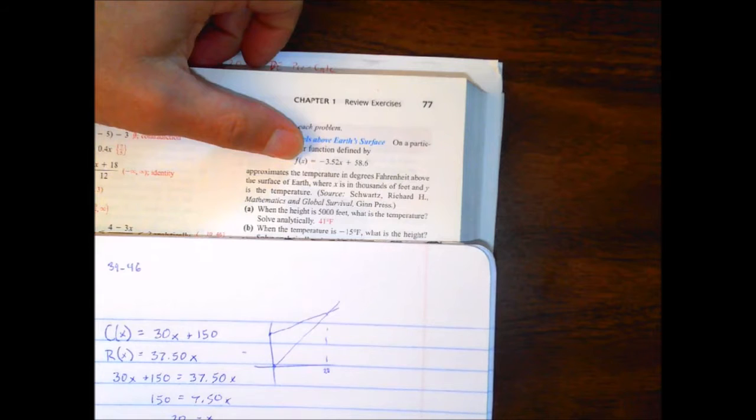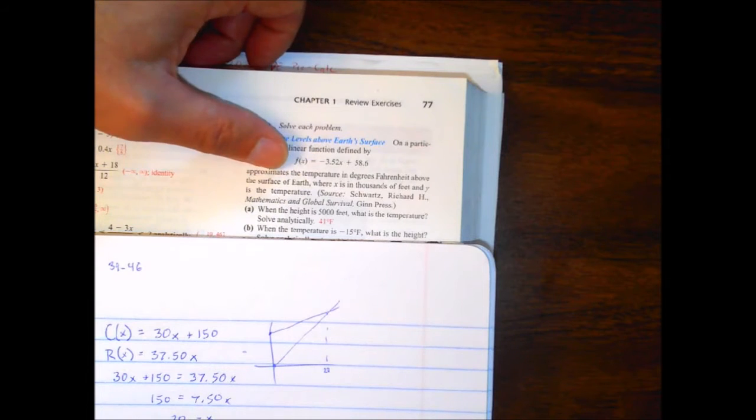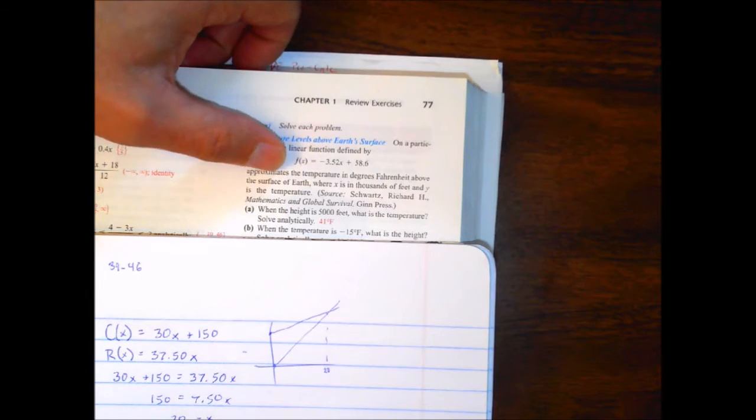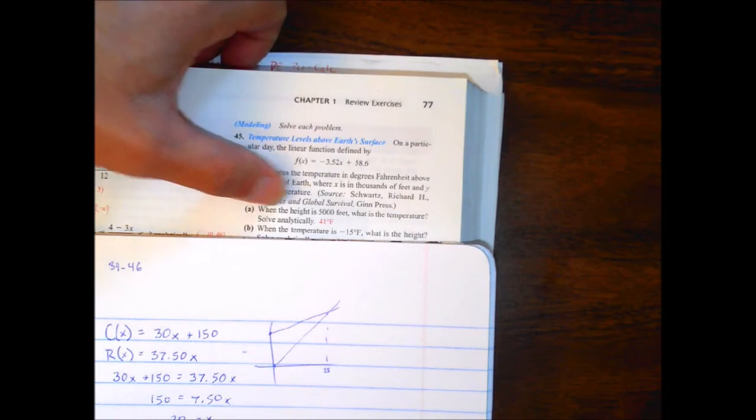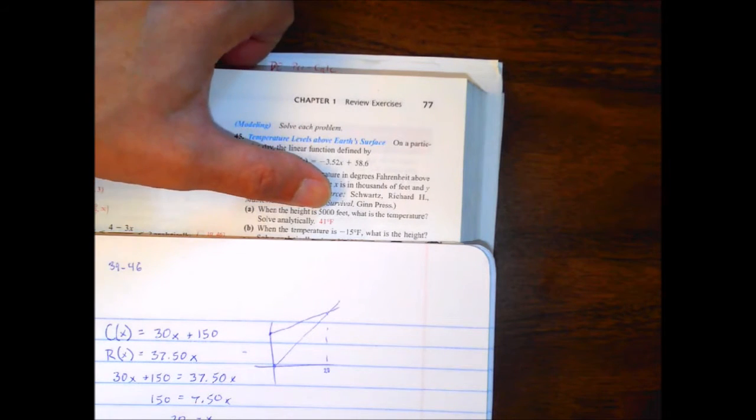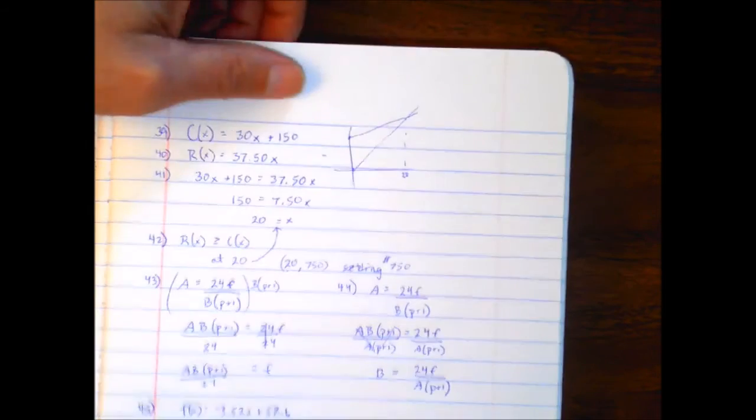So as we get higher, the temperature gets lower. At 5,000 feet, what is the temperature? We're just going to put a 5 in there. So we take this times 5 plus that. You should have that f of x is equal to 41 degrees.